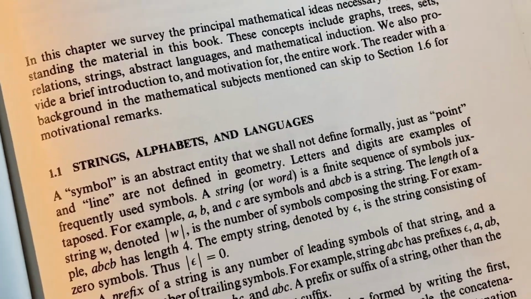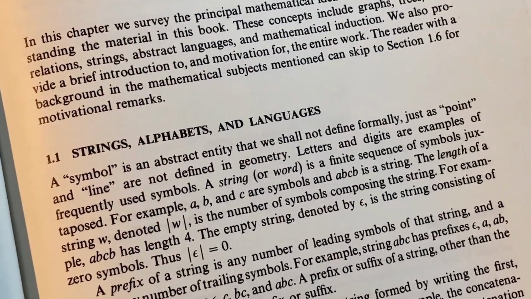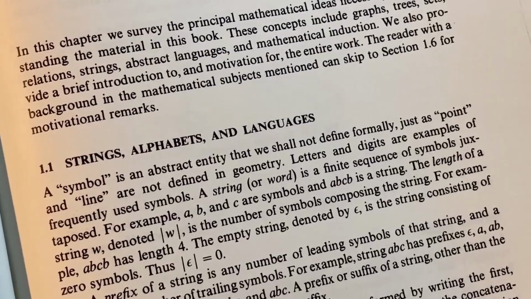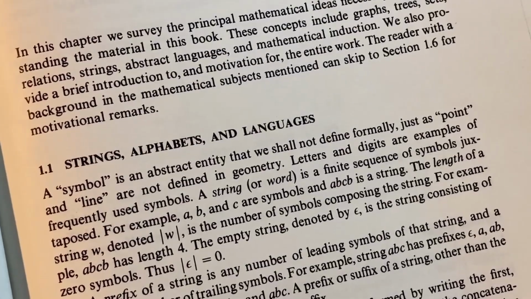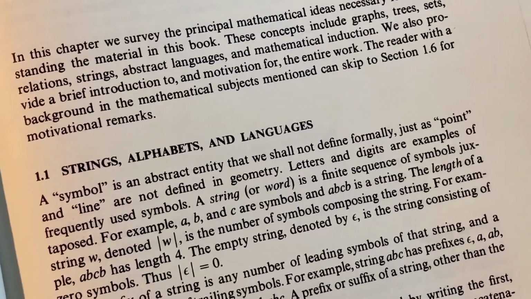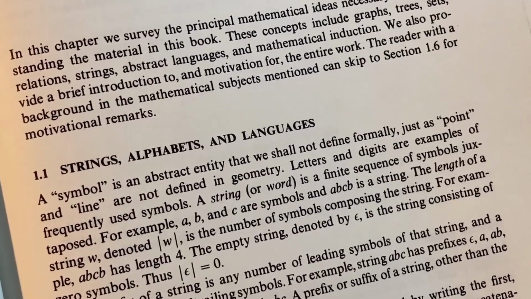Strings, alphabets, and languages. A symbol is an abstract entity that we shall not define formally, just as point and line are not defined in geometry. Letters and digits are examples of frequently used symbols. A string or word is a finite sequence of symbols juxtaposed. Cool.